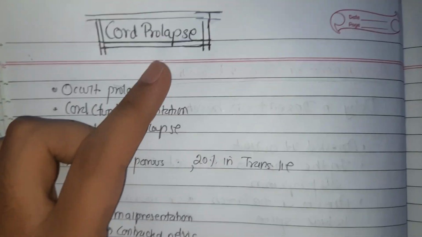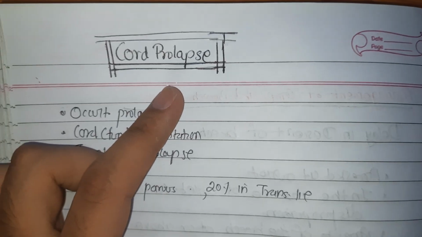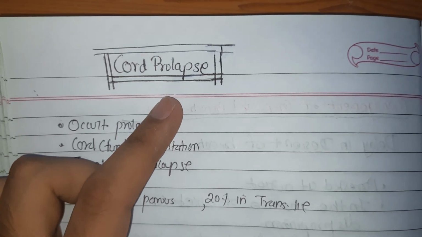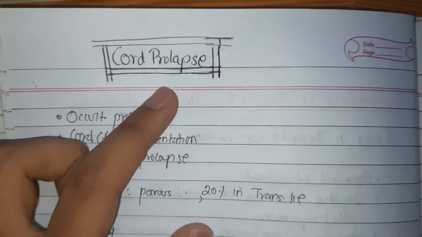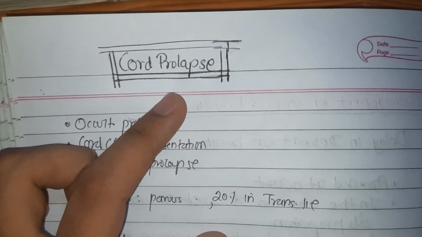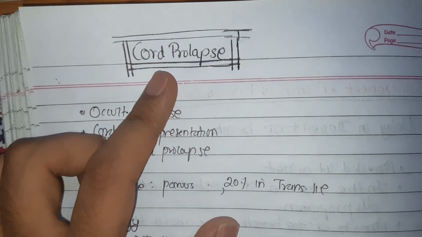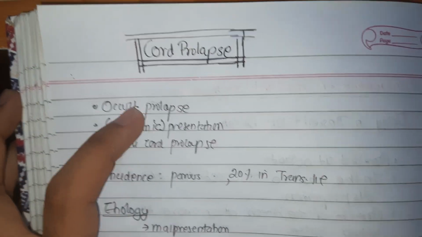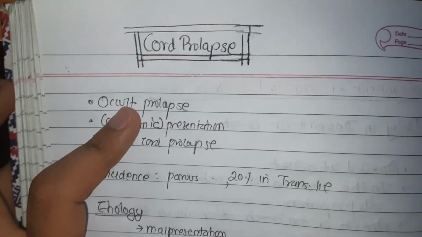Hello friends. So today I am going to talk about cord prolapse, and there are usually three clinical types of abnormal descent of the umbilical cord by the side of the presenting part, and all are placed under the heading of cord prolapse. And the first one is occult prolapse.